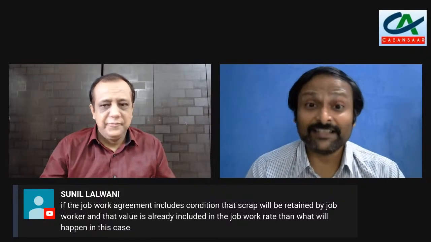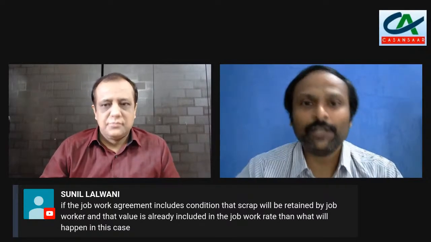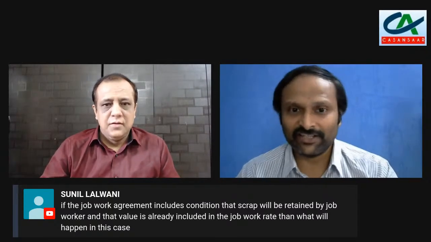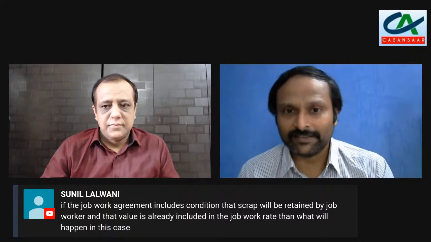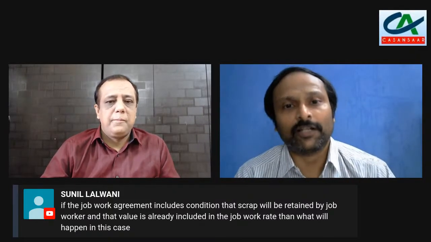Okay. If that is the case, I should transfer the ownership of 22 kg scrap to you by way of an invoice. Then only you become the owner. So there is an exchange. So it is better that you don't factor it inside the rate. In the GST regime, it is better that you have it as a separate contract.